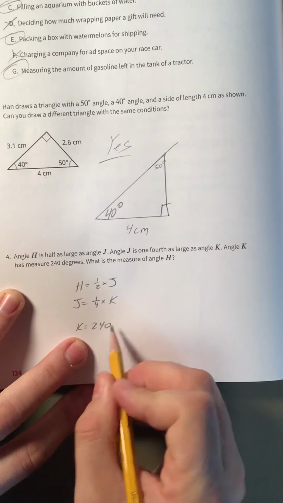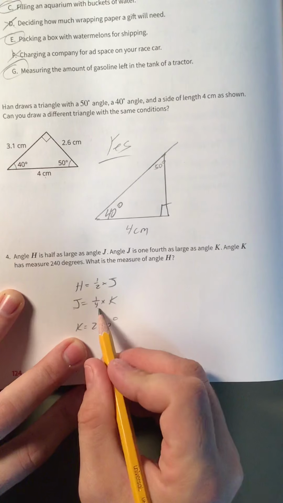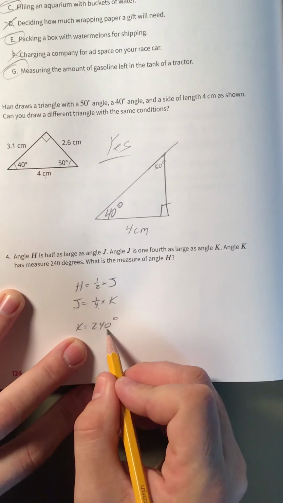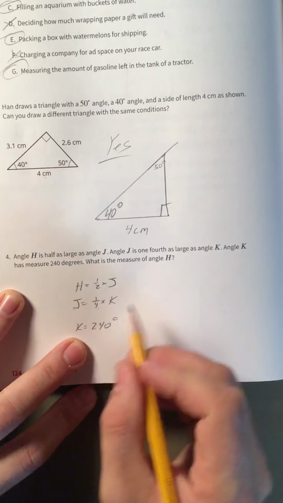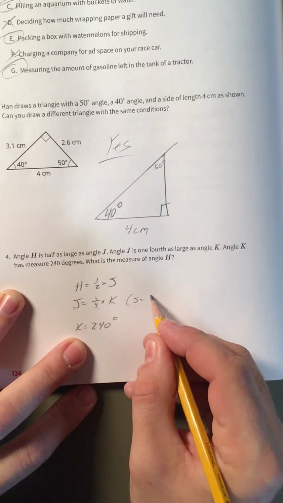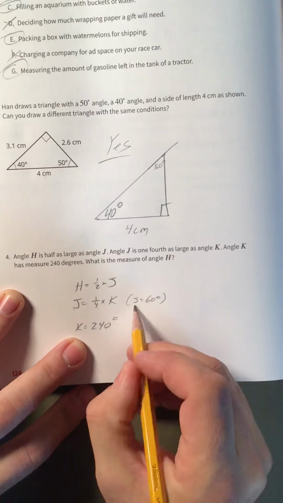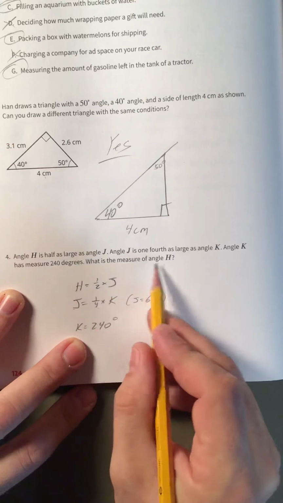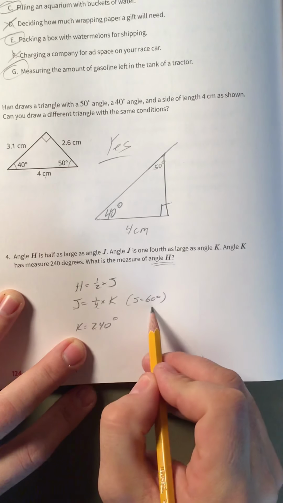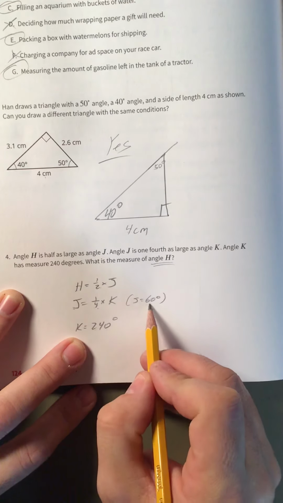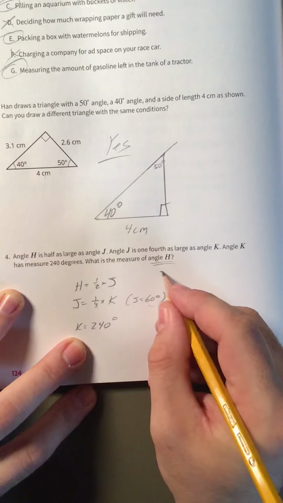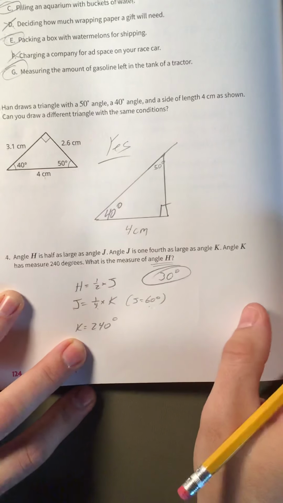So angle K is 240 degrees, J is 1/4 of it. So what is 240 divided by 4? Should be 60. So J is 60. H is what we're looking for, is half of J. J is 60. What's half of 60? H is 30 degrees.